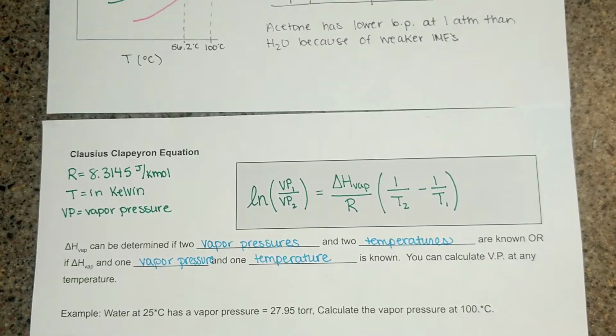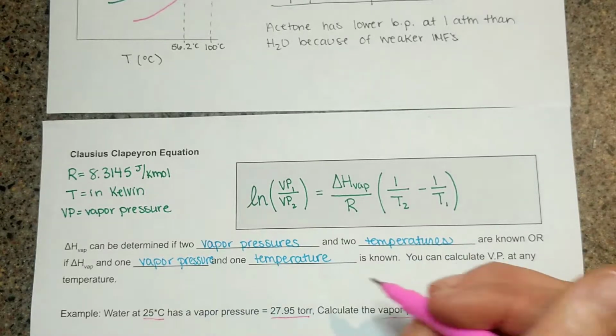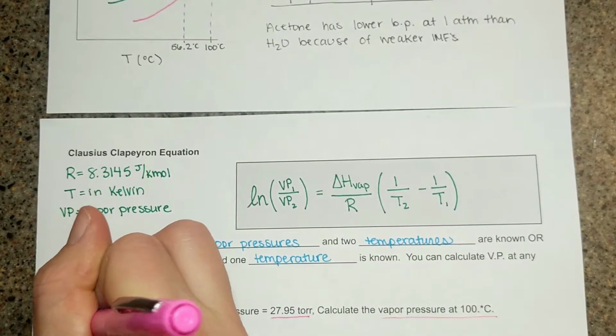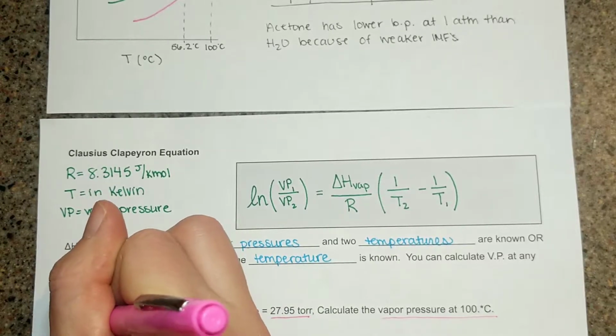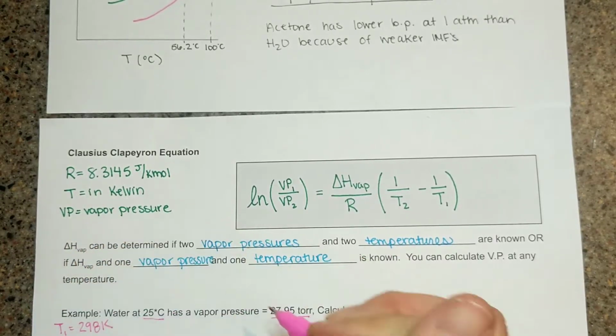So for example, if I have water at 25 degrees Celsius that has a vapor pressure of 27.95 torr, I want to calculate the new vapor pressure at 100 degrees Celsius. So I pull out my variables. I have an initial temperature of 25 degrees Celsius, which is 298 Kelvin.